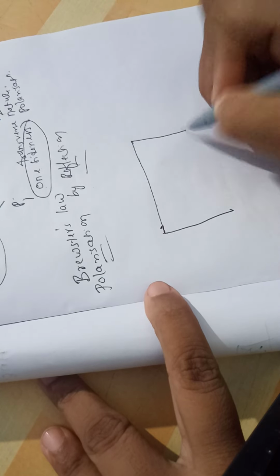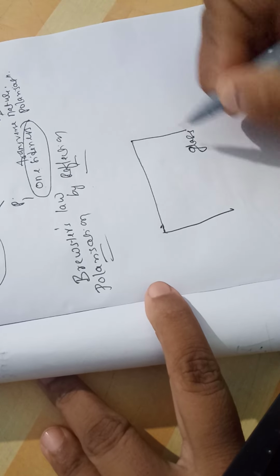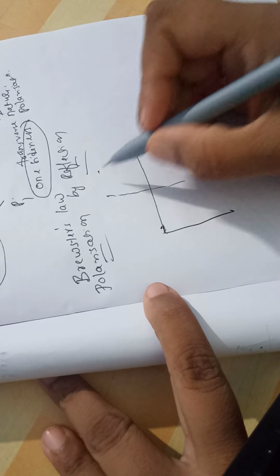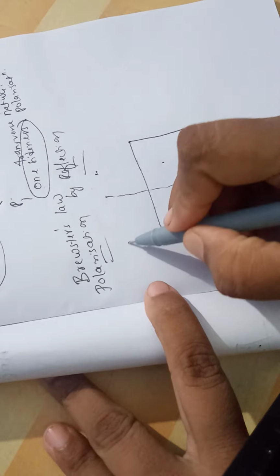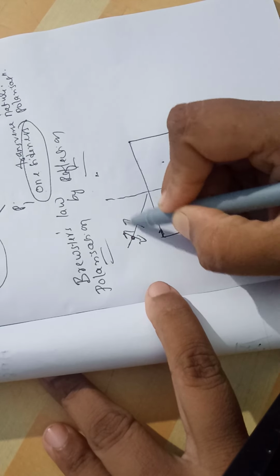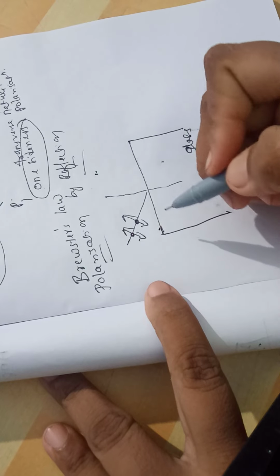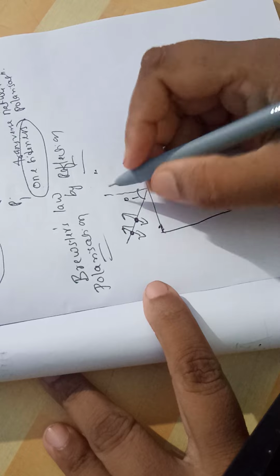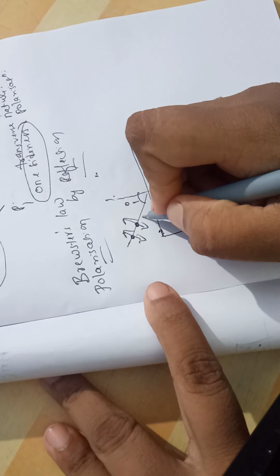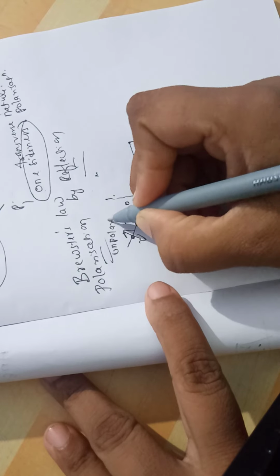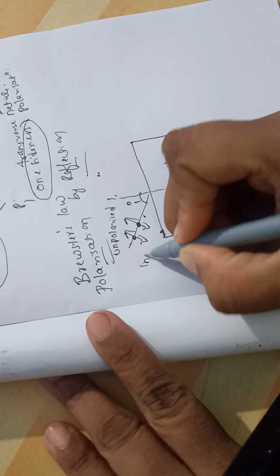First, let this be the glass and air, with the normal drawn to the boundary separating the two media. This is the incident light, unpolarized light. Now this is the angle of incidence, the angle between the normal drawn and the incident ray. This is the unpolarized incident light.